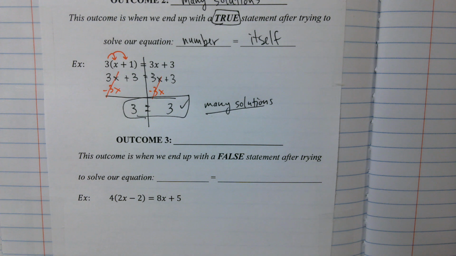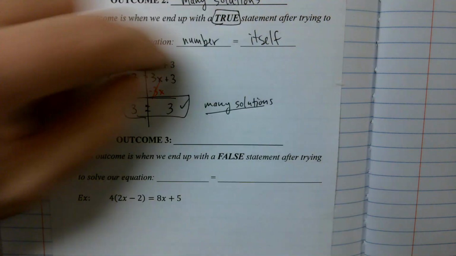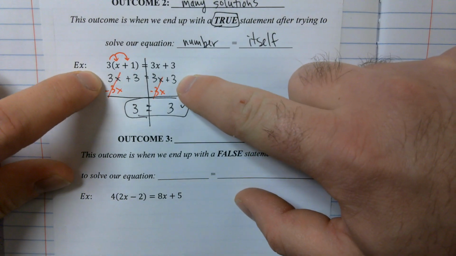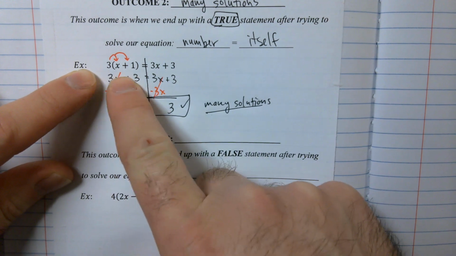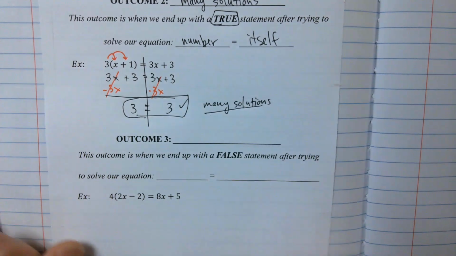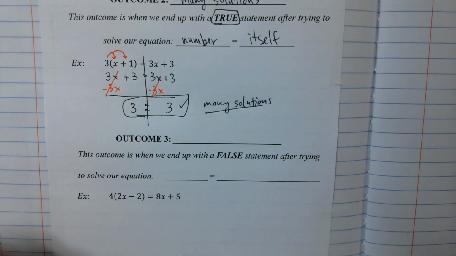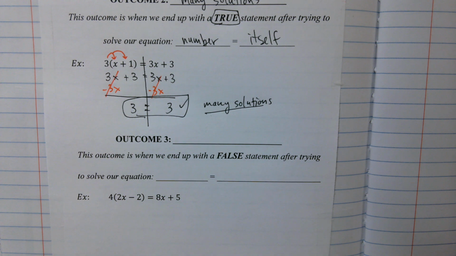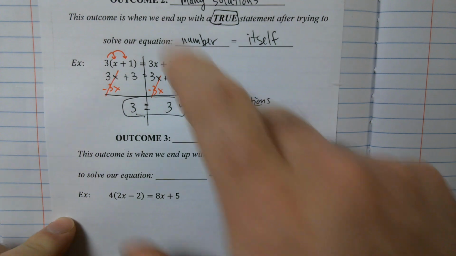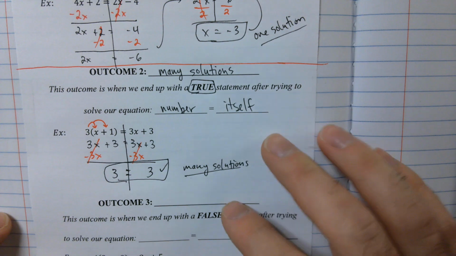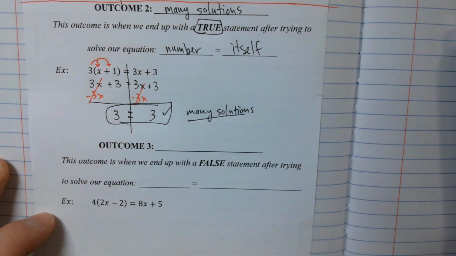Which means any number we plug in for x, we can plug in anything. Negative 1,000,000, 1/2. We work it out, we'll get a true statement. Because the left side is the same exact expression as the right side. 3x plus 3 equals 3x plus 3. So when you see that, right away you know there's infinitely many solutions. There's not just going to be one solution like we had above. There's going to be many.